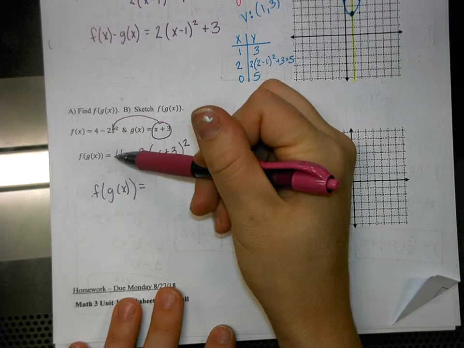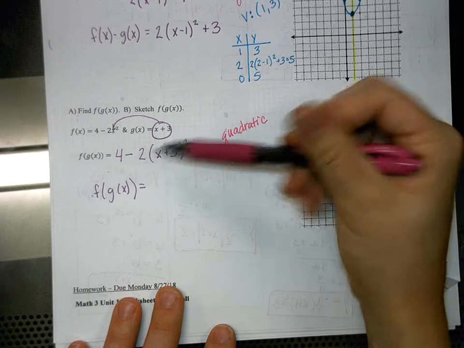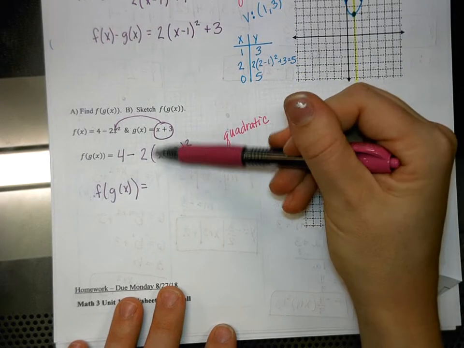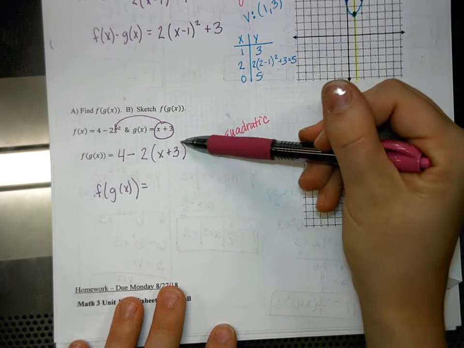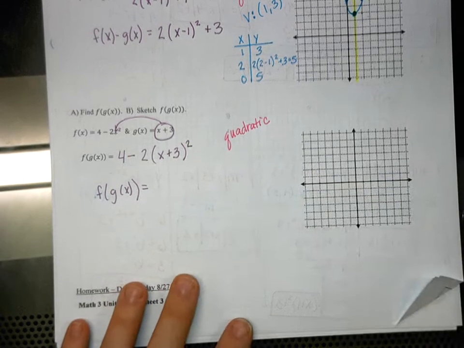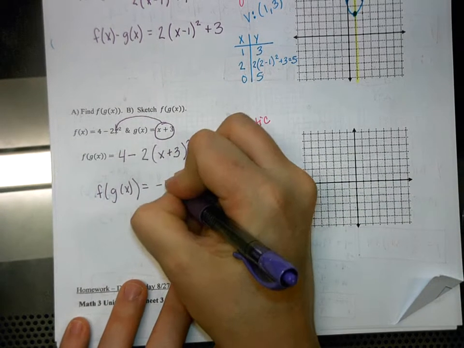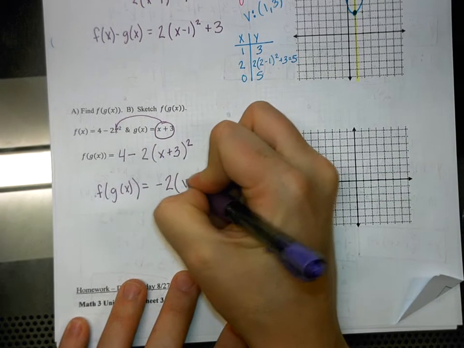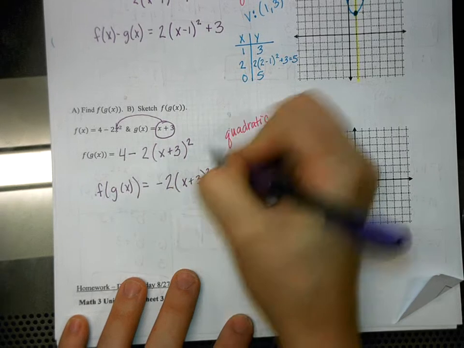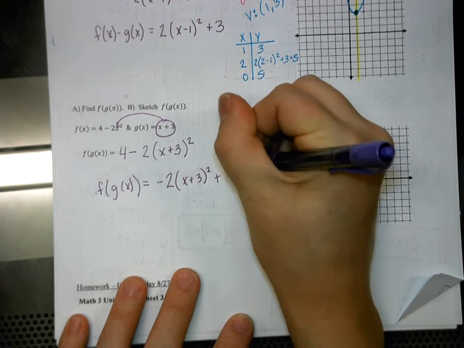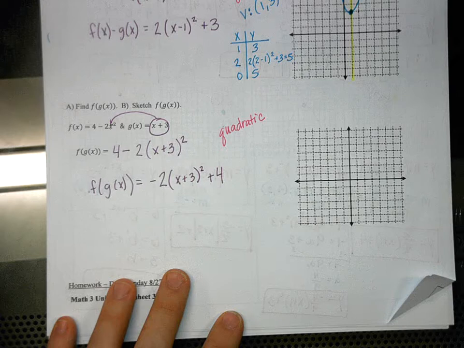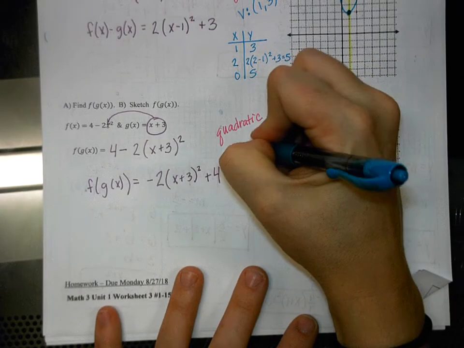My a value is what's being multiplied in front of my parentheses. So what number is being multiplied to the parentheses? Negative 2. Make sure you keep the sign with the 2. And this is a positive 4, so we're going to add 4 to the end. What's my vertex? Negative 3, 4.